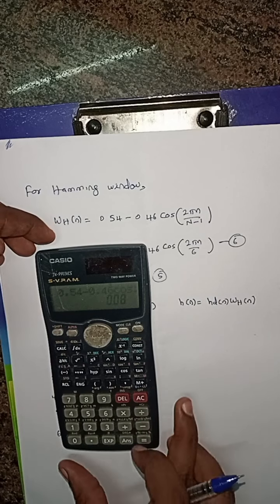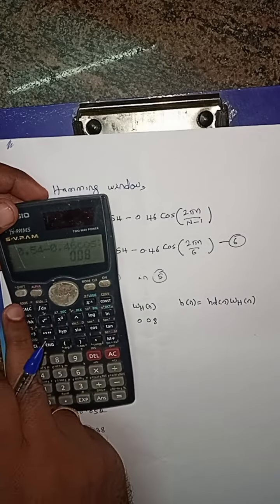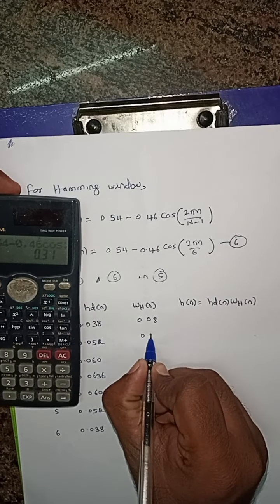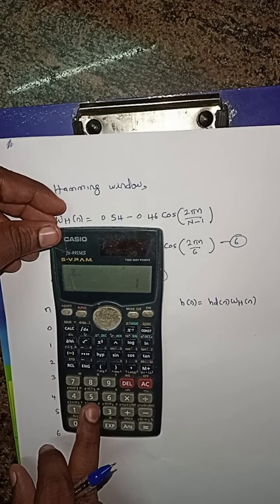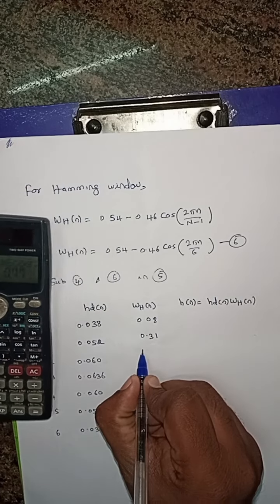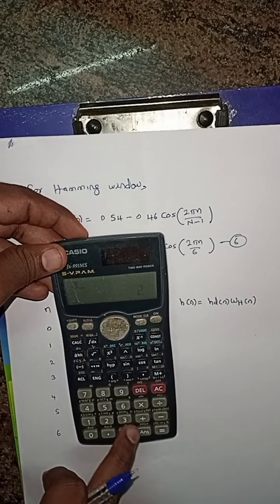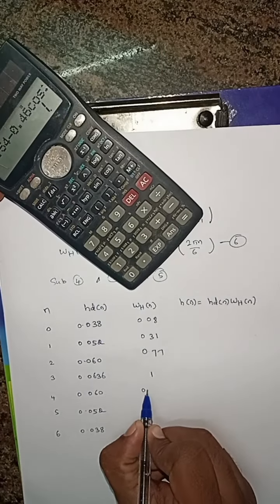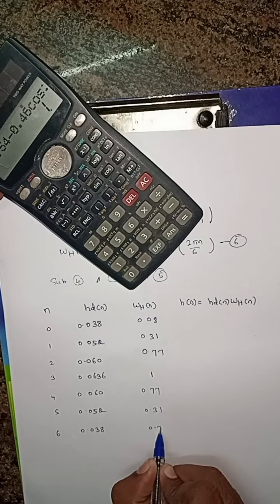So x equal to 0, we will get 0.08, x equal to 1, we will get 0.31, x equal to 2, we will get 0.77, and x equal to 3, we will get 1. For x equal to 4, we will get 0.77, then 0.31, 0.08.